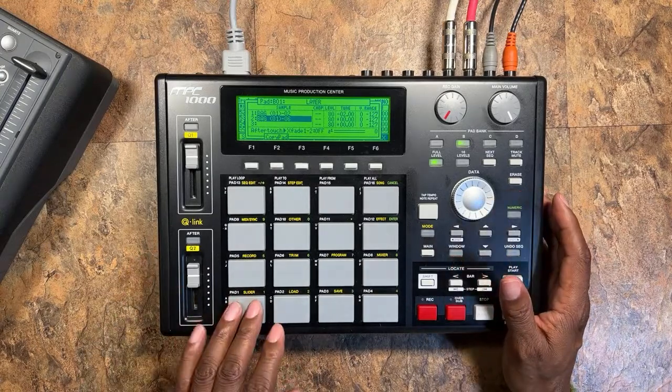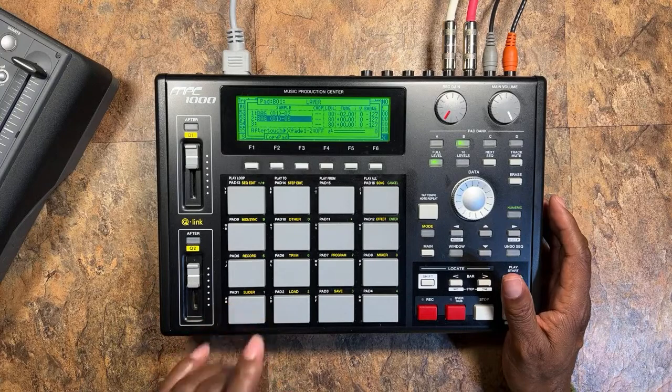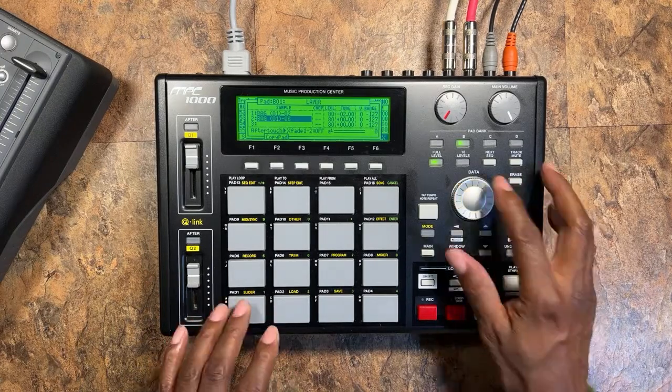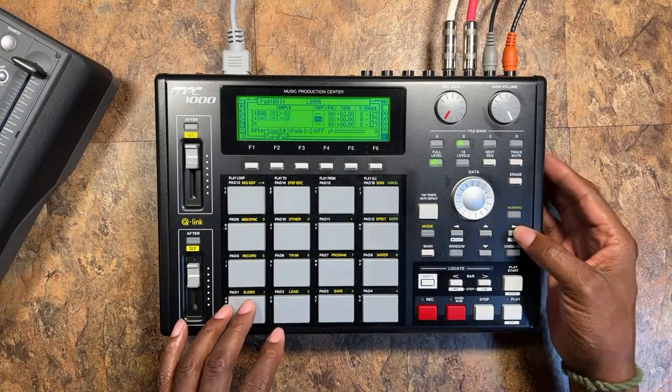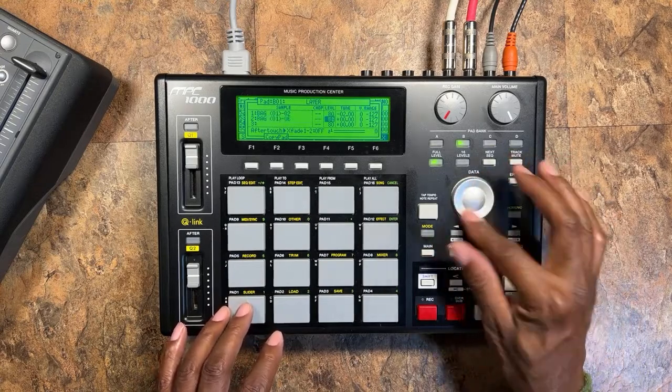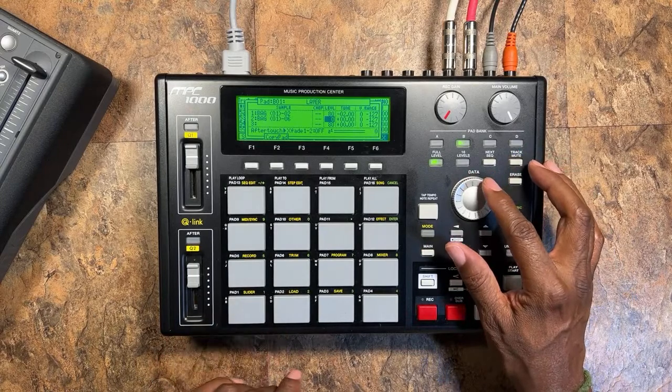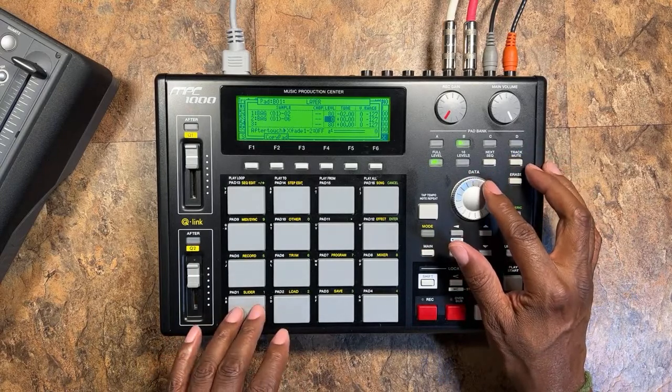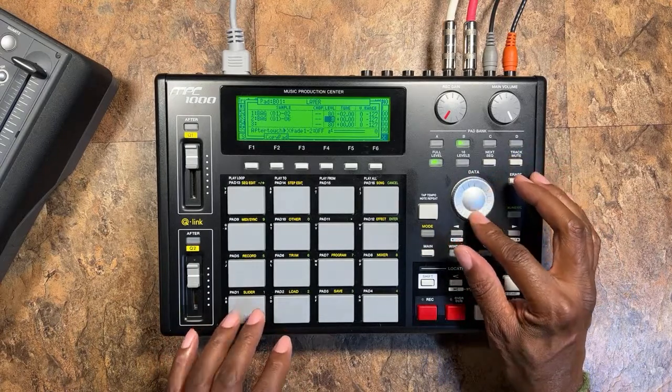Yo, y'all hear that? Oh my God. Let's just turn it down. See what it sounds like without the layer. Let's just start bringing that other sound in.